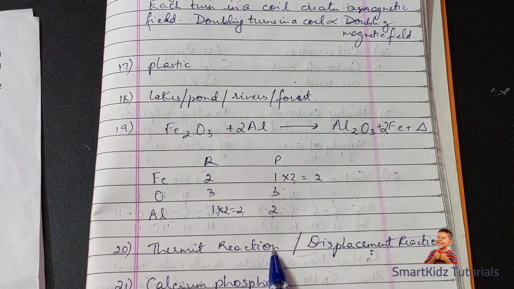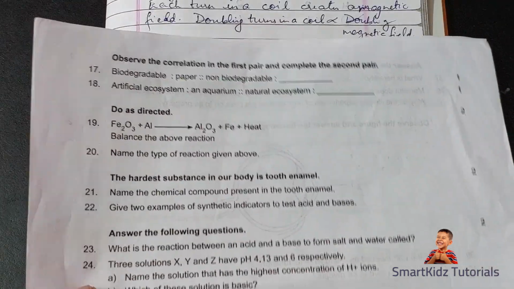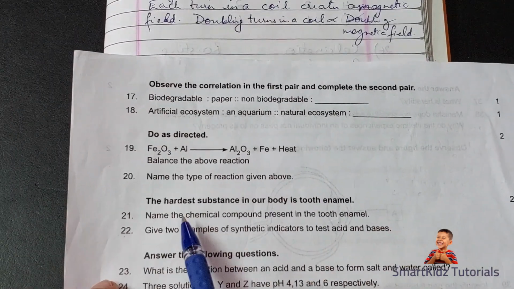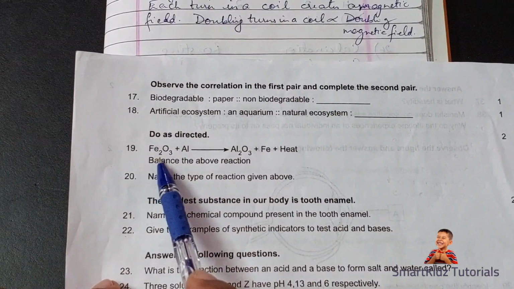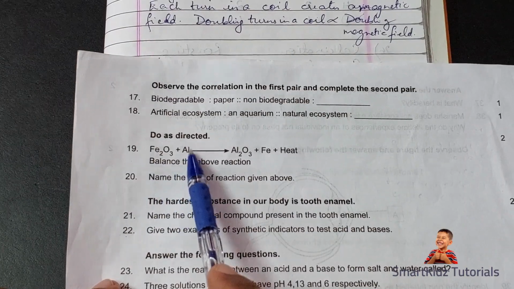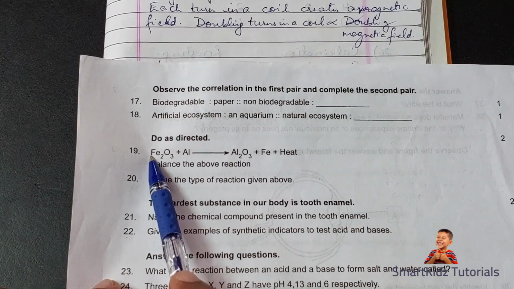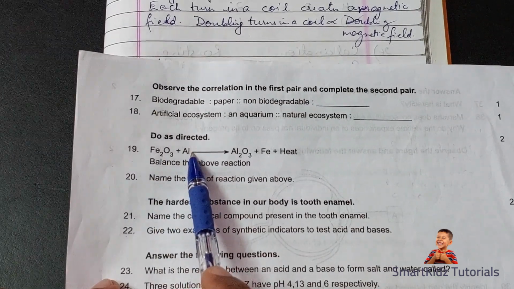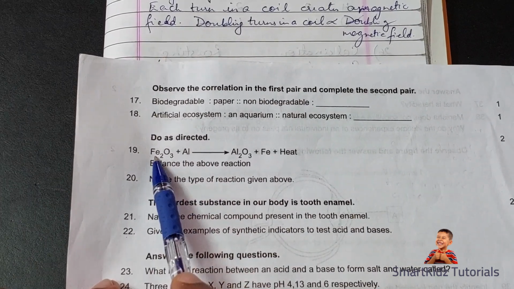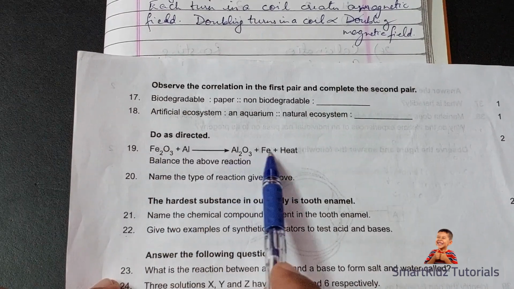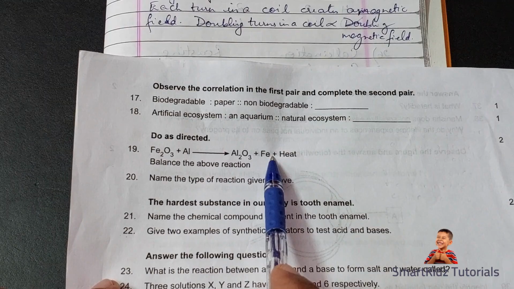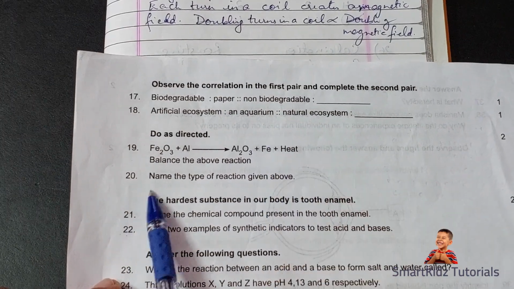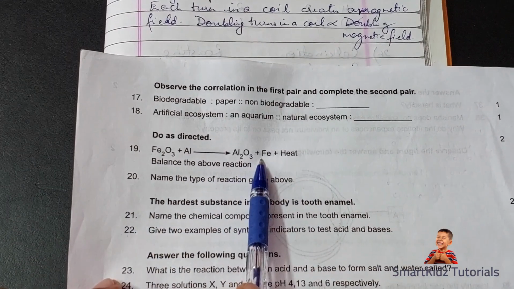Thermite reaction is given, okay, but it's even a type of displacement reaction wherein you see that in this case aluminium displaces iron. Aluminium is high in the reactivity series, so aluminium displaces your iron and iron separates out. Okay, so either one should fetch you the marks.